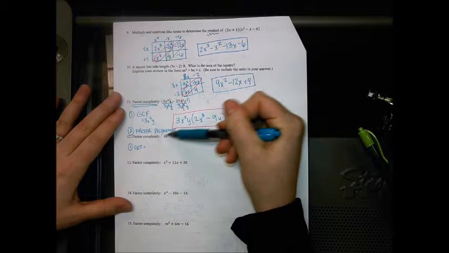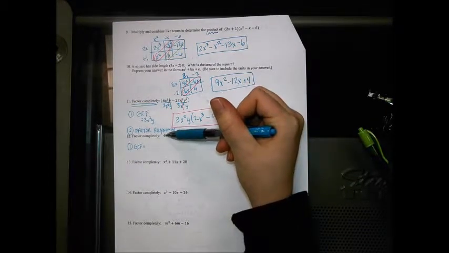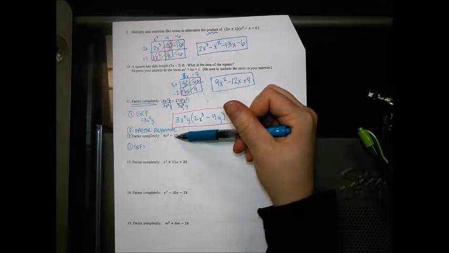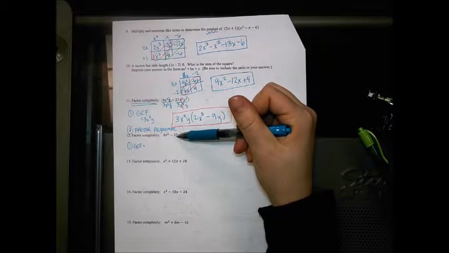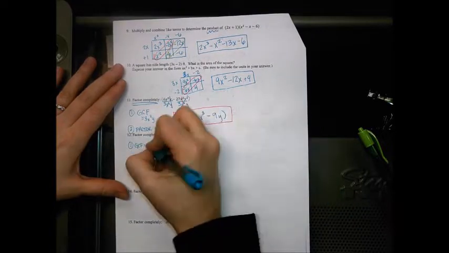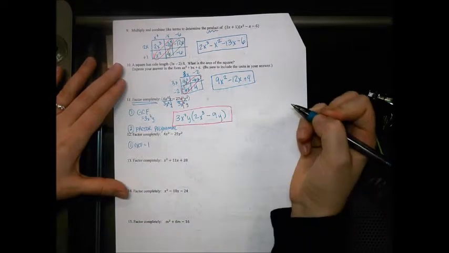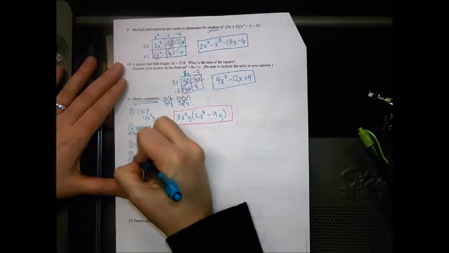Neither of these is both divisible by the same coefficient, because 4 is divisible by 1, 2, and 4. 25 is divisible by 1, 5, and 25. So my greatest common factor here is 1. They don't have the same variables either. Then I factor my polynomial.